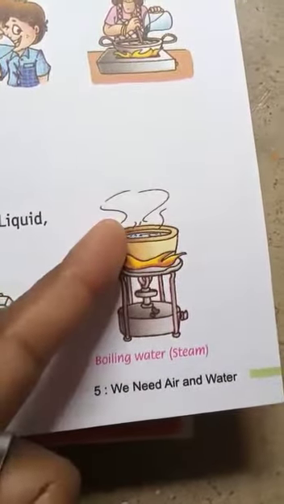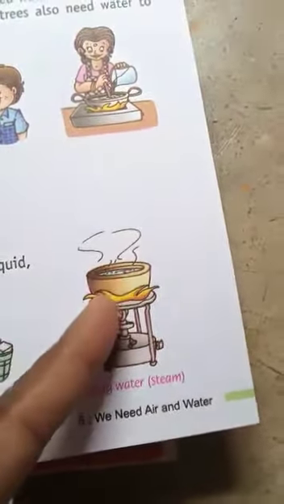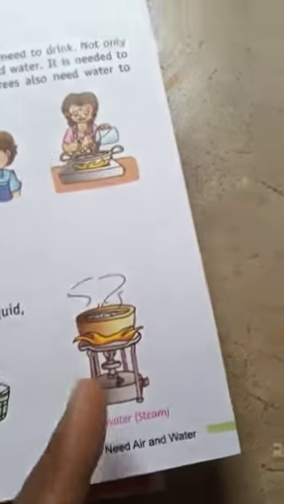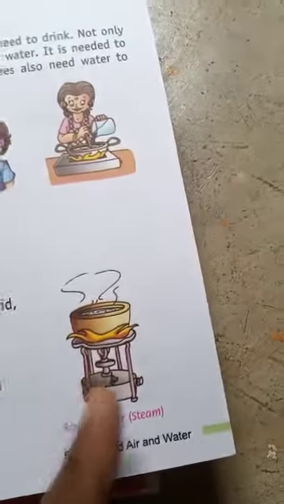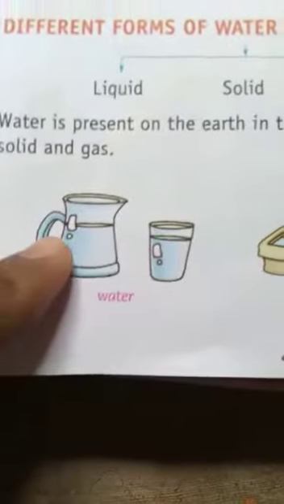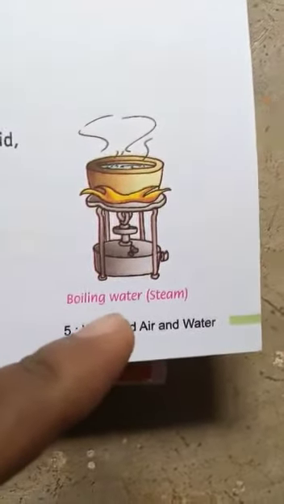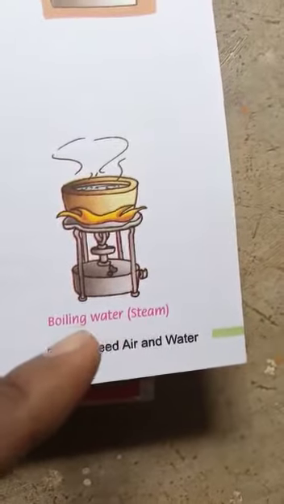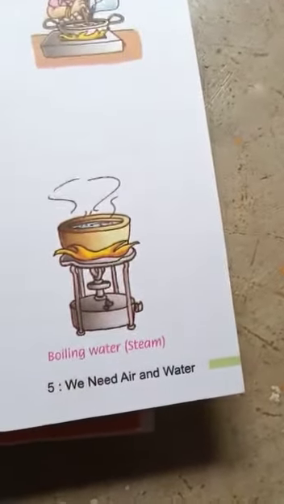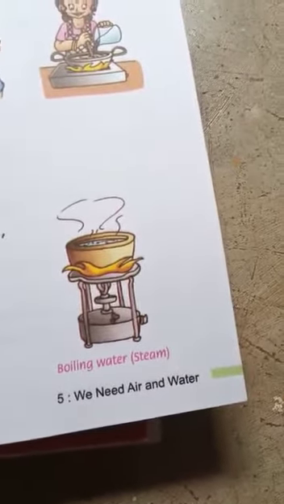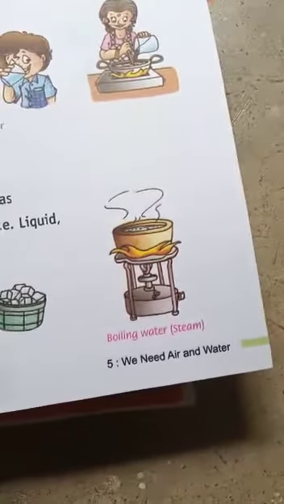These vapors are known as the gaseous form of water. So water has three forms. One is liquid or water, second one is solid or ice, third form is gaseous form or water vapor or steam, you can say.